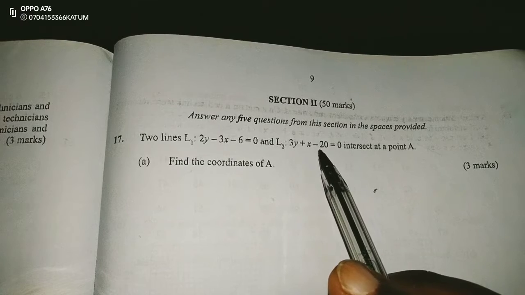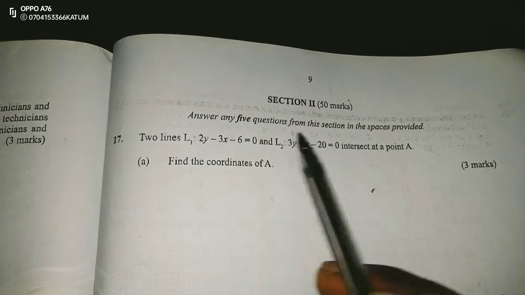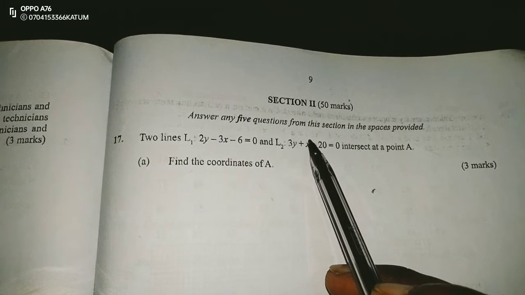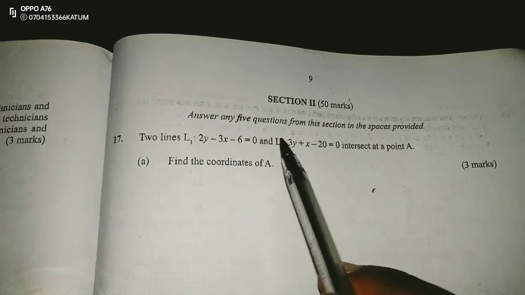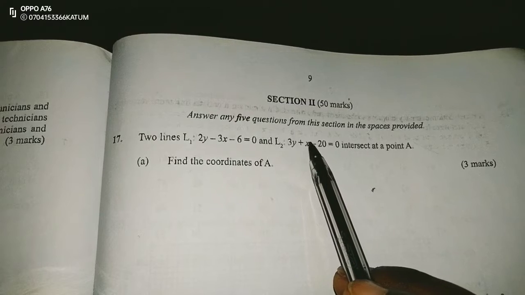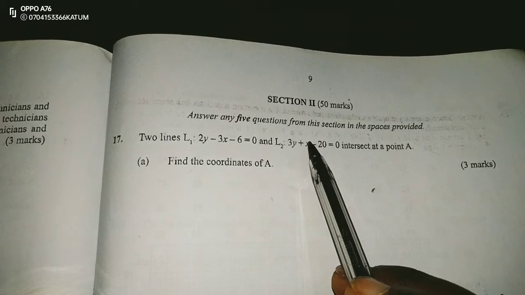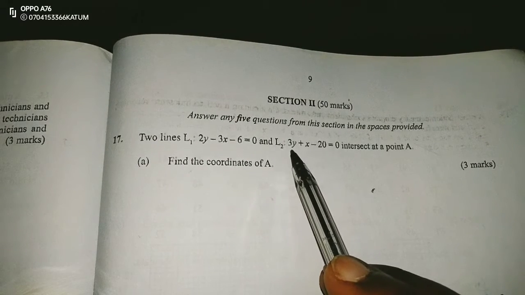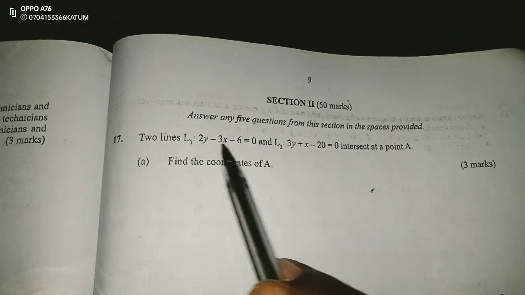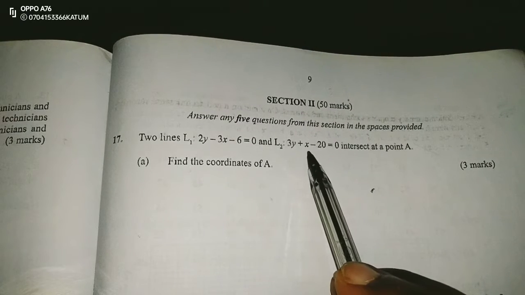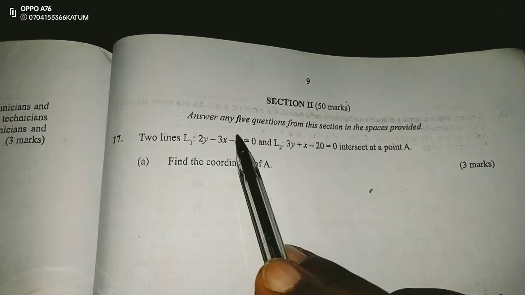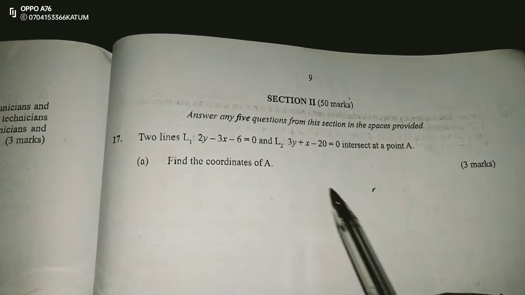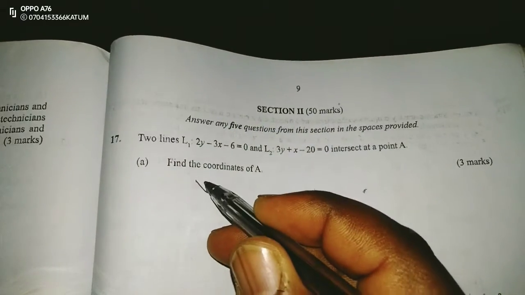A is a point of intersection of two lines whose equations have been provided. Therefore, for us to get the point of intersection of two lines, when the equations have been provided, we just solve the two equations simultaneously. I'm going to express x from equation 2 so that I may substitute into equation 1. So I'm going directly to the solving, whereby I will use the substitution method.